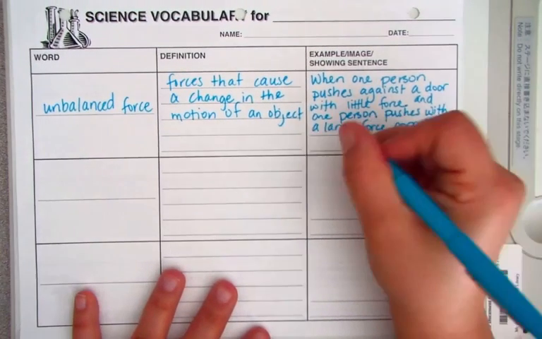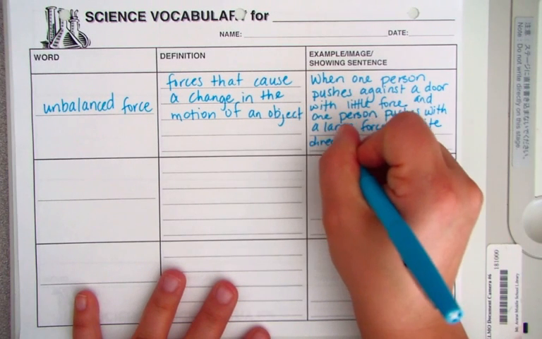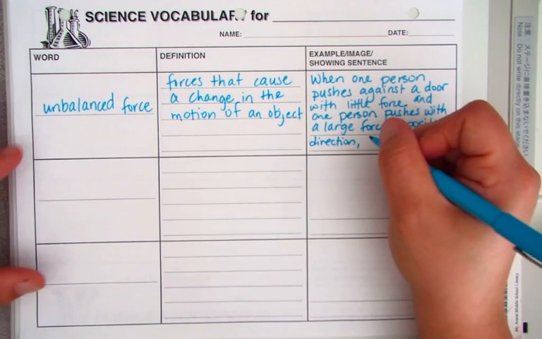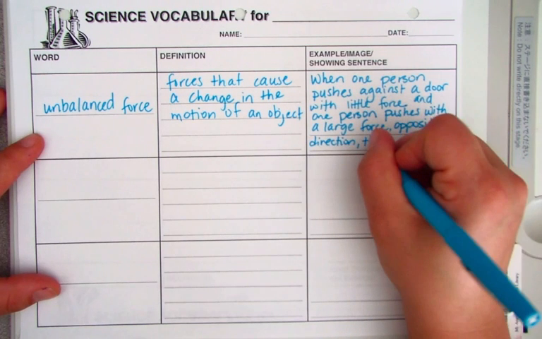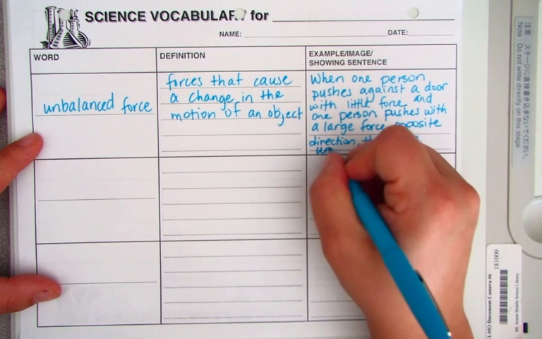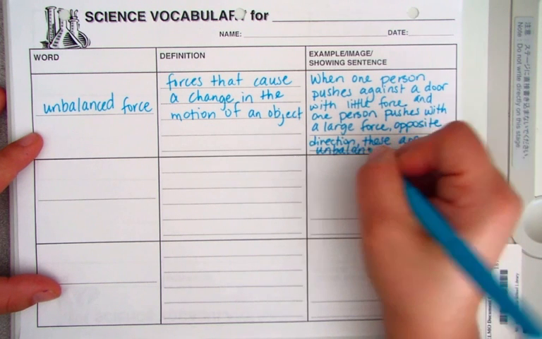I'll put opposite direction. And these are unbalanced forces.